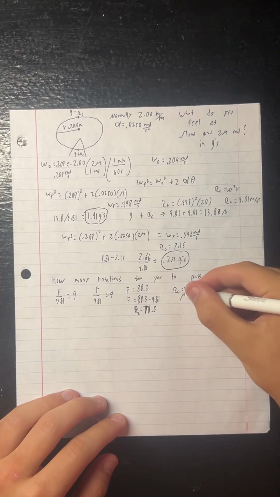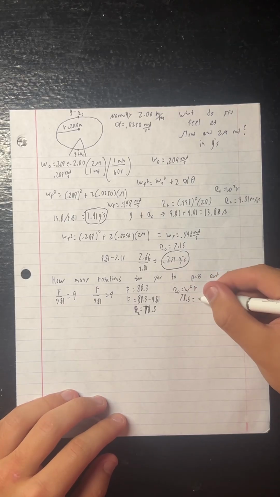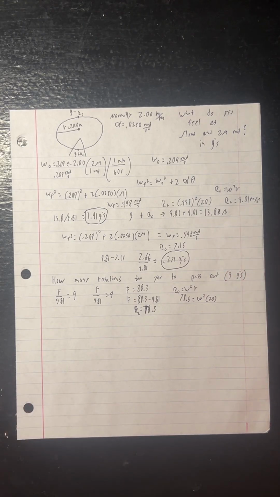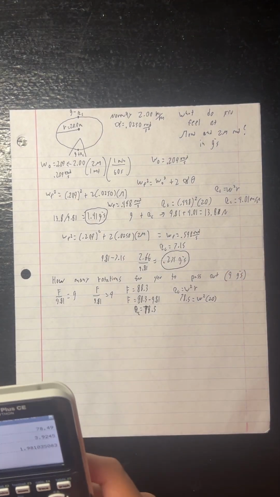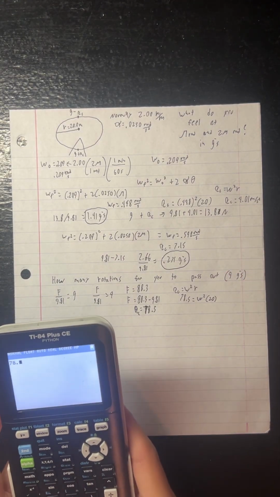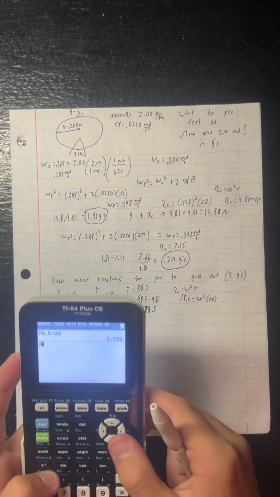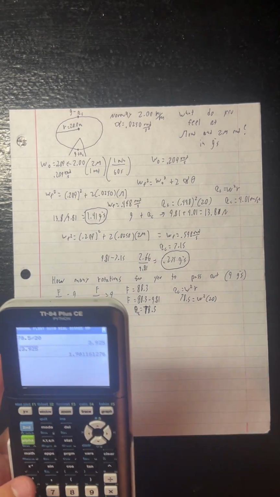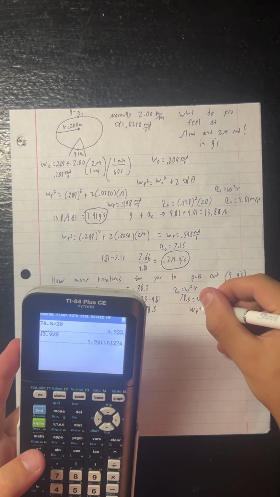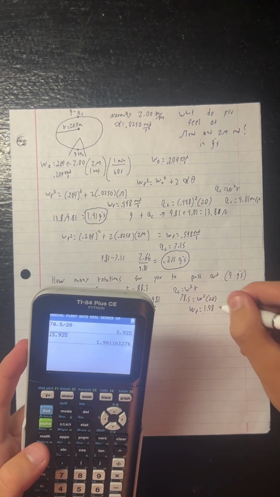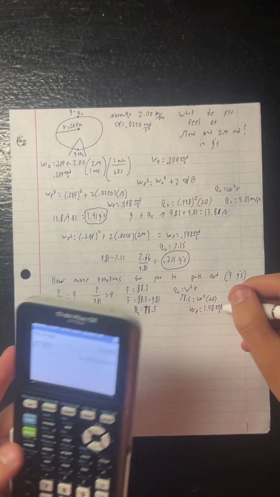And so 78.5 equals W squared times 20, because we know R. And we can divide by 20, so 78.5 divided by 20. That's that, and then we can square root that to get W final. W final equals 1.98 radians per second.